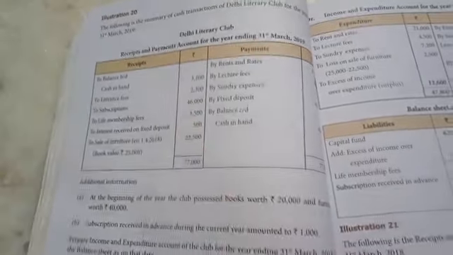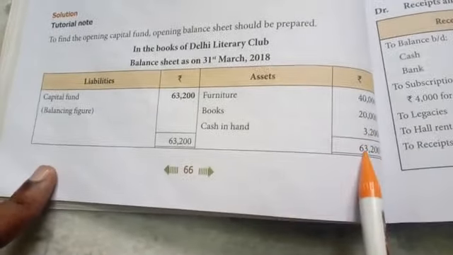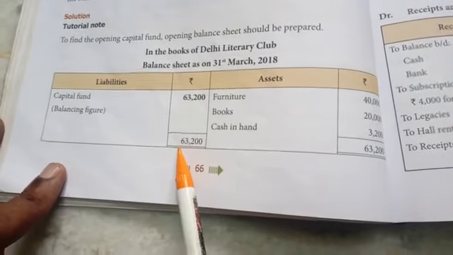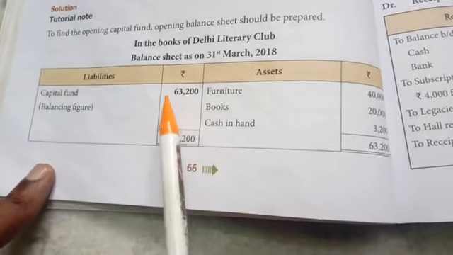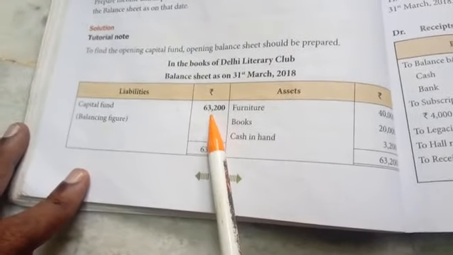cash in hand 3,200 also opening. These three items should be transferred to the balance sheet. Then 63,200 on both sides. The entire amount should be transferred to capital fund. Then the income and expenditure account.